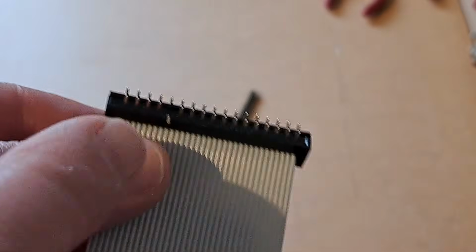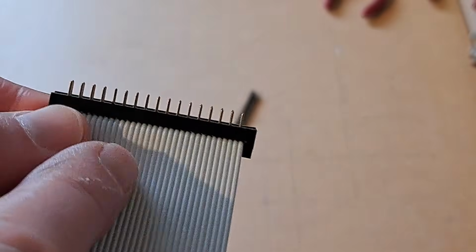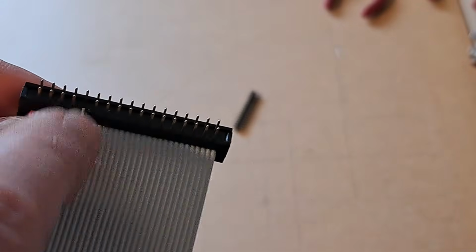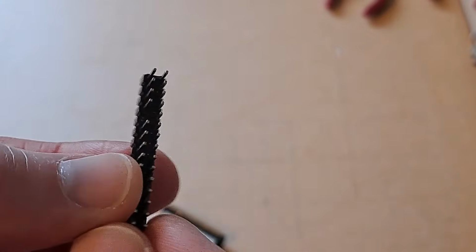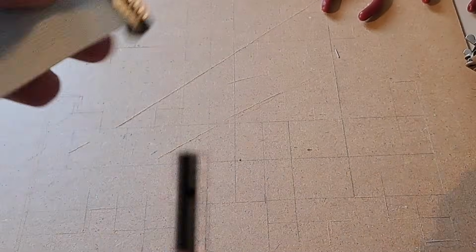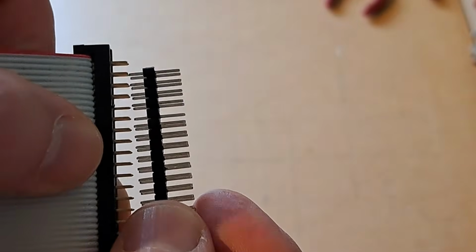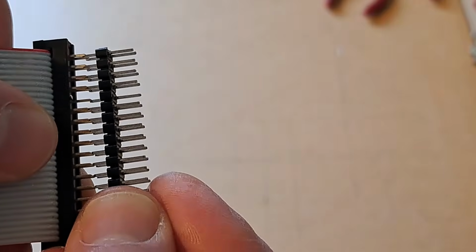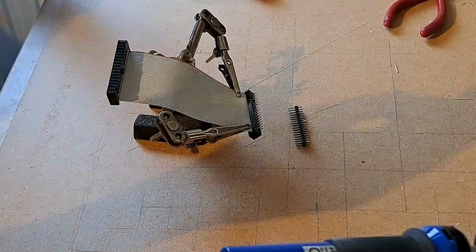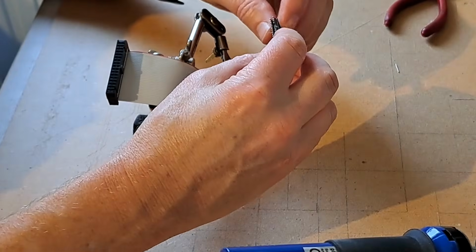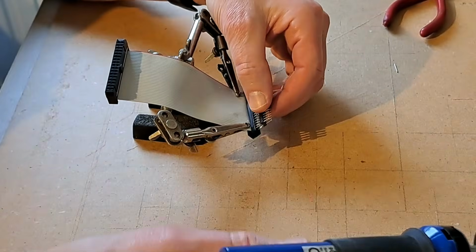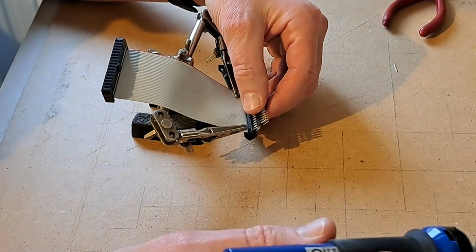I bent pin 10 to this connector so we can tap it off here later. And I remove pin 10 from this pin header. This way it won't make any contact with the connector. Then we can now solder the pin header to the connector. I'll start at the corners.